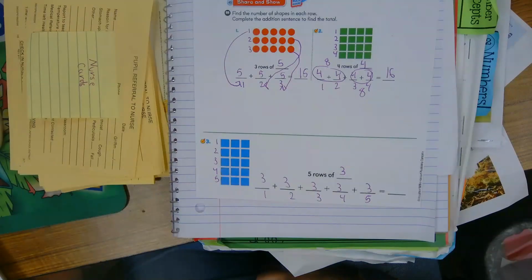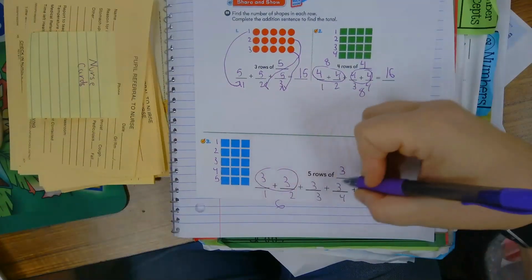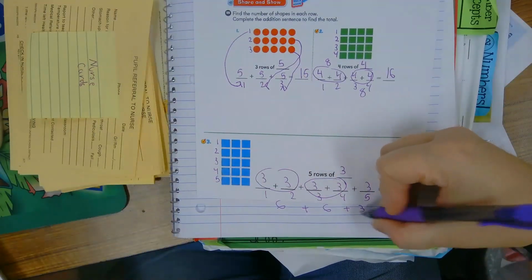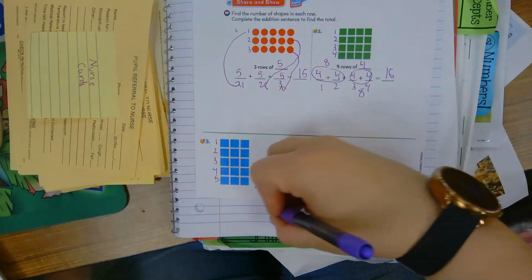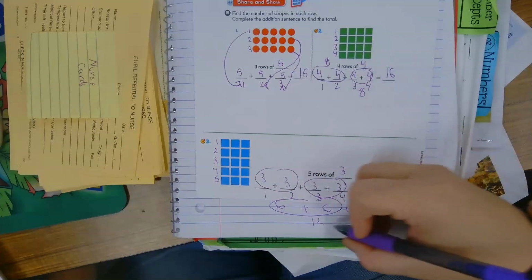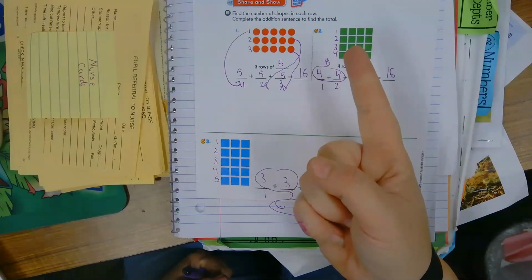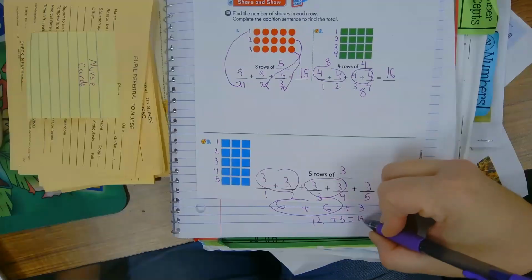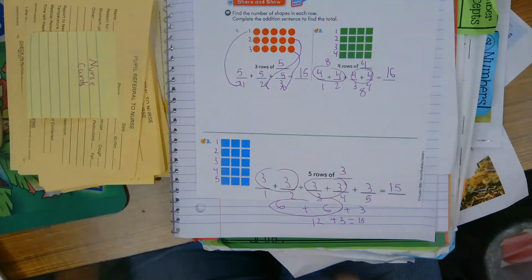So now let's go ahead and find the doubles. So we have 3 plus 3, that's 6. 3 plus 3, that's 6. And then we still have plus 3 right here. Well, I see another doubles. That's right, 6 plus 6 is 12, plus 3. So let's see, 13, 14, 15. So 5 rows of 3 is a total of 15.